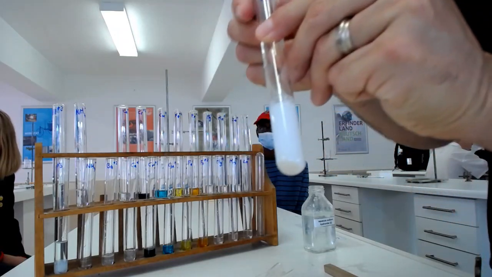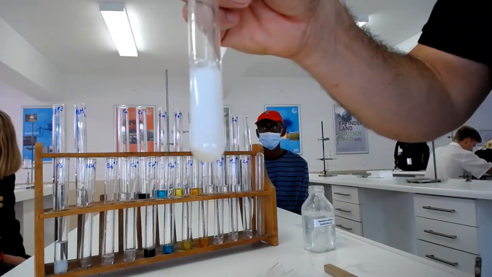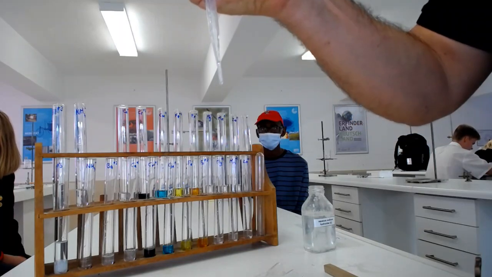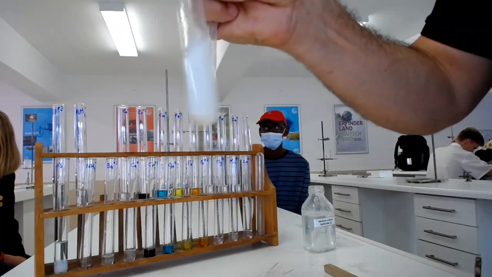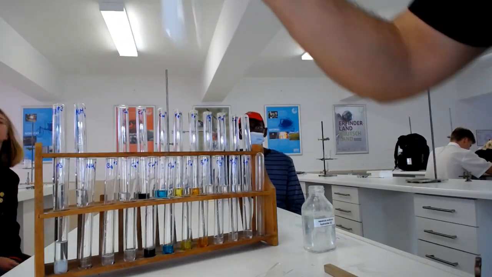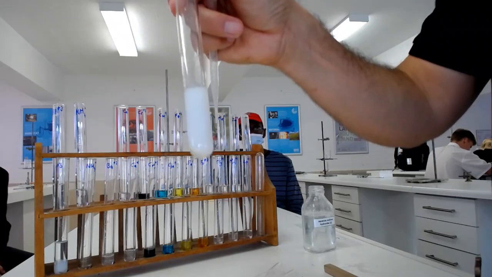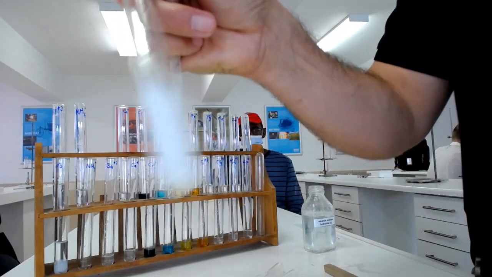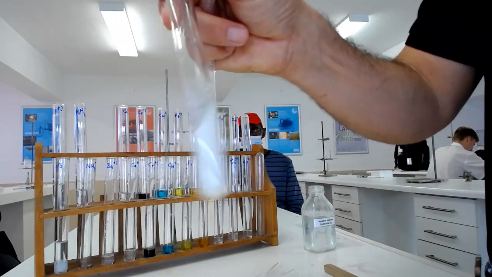It says a faint white precipitate is nearly always observed unless the reagents are pure. So there's my white precipitate, and it stays. With barium, it's there, right? It's not going to dissolve.